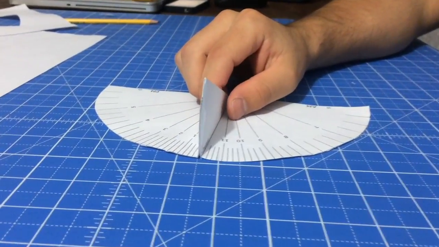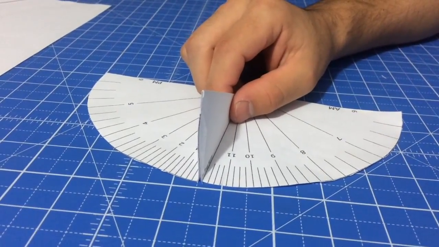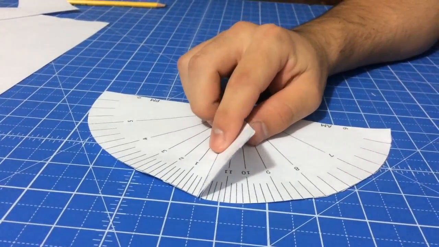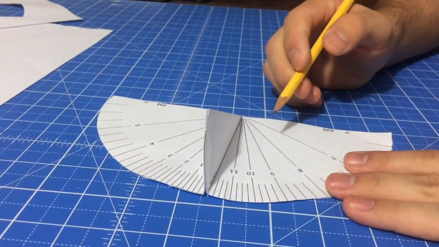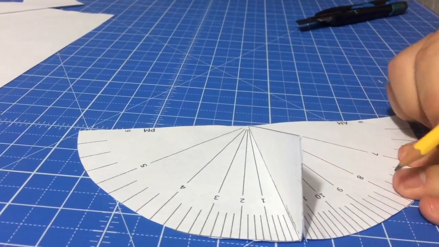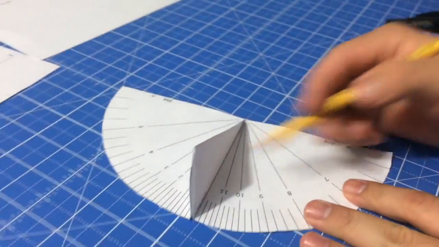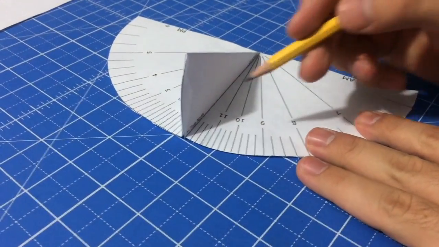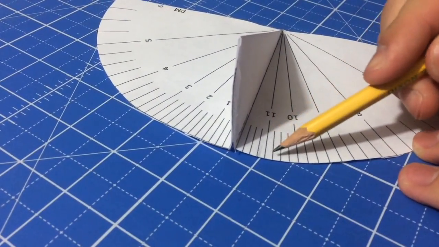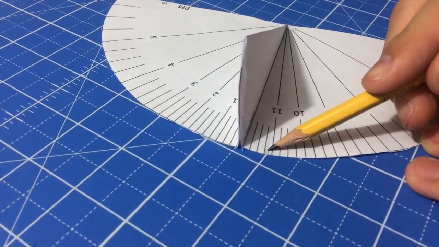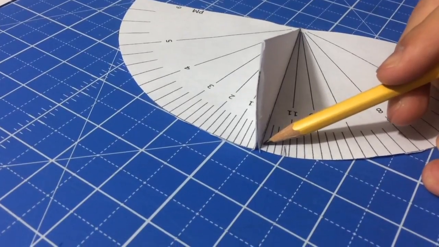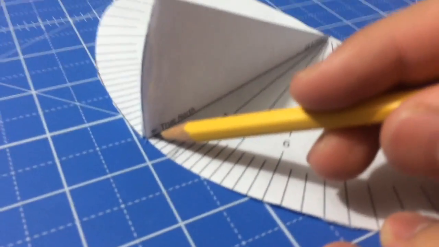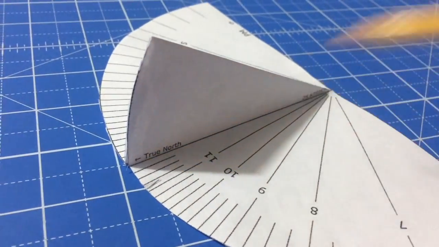Now true north and the magnetic north, they're not the same thing. So I checked, and for my position, magnetic north would be around here, while in comparison, the true north will be here.